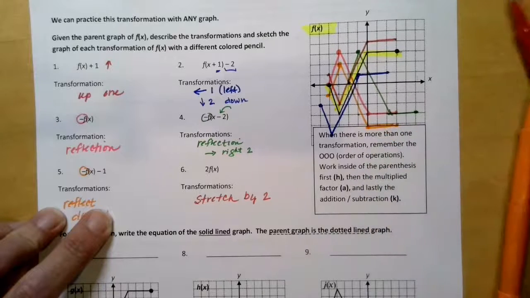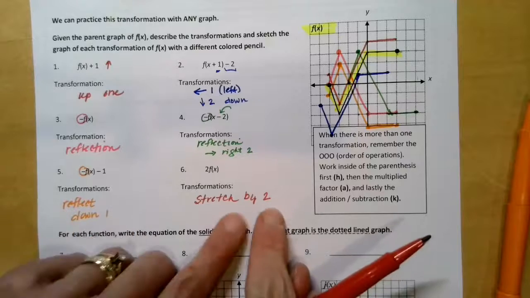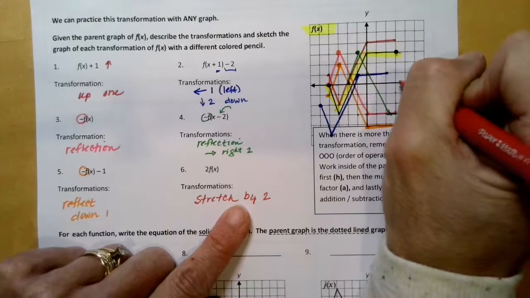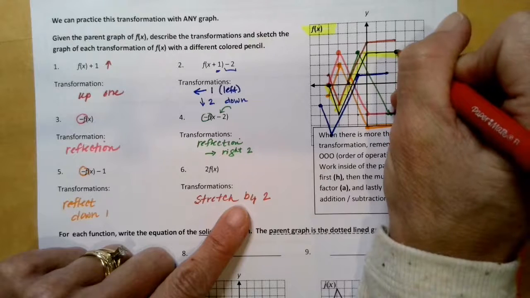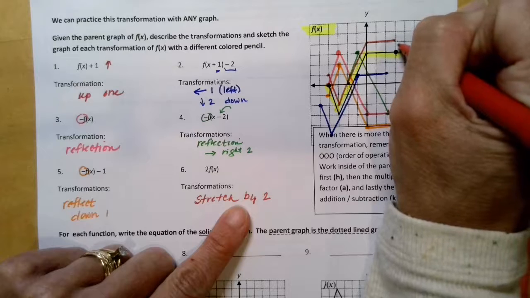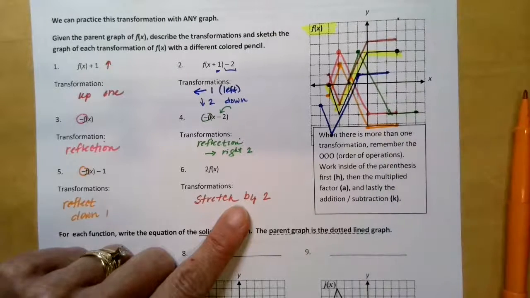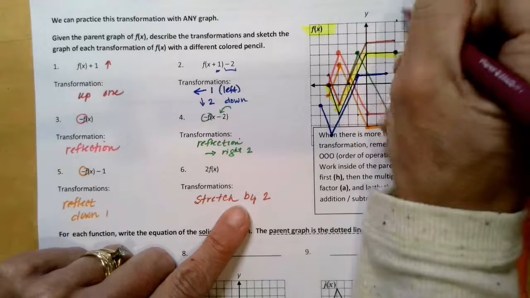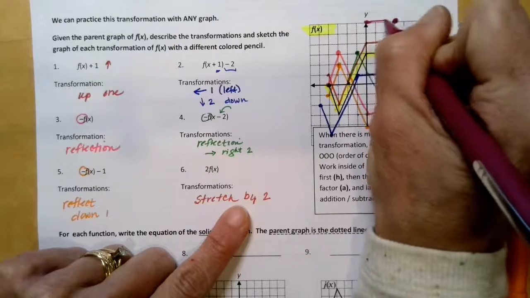Hey, the stretch by 2 is kind of cool. So each point you multiply by 2. See how this one is rise by 3? Your output is going to be multiplied by 2. So 3 times 2 is 6. This is multiplied by 2, so it's going to be 6.